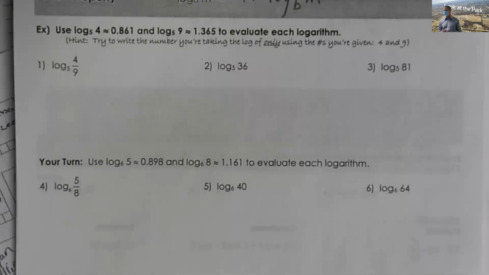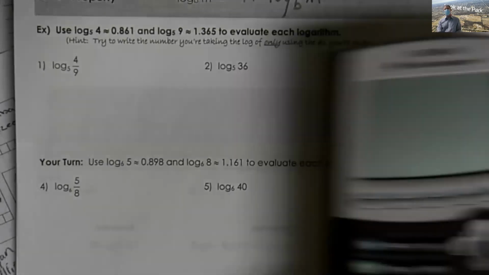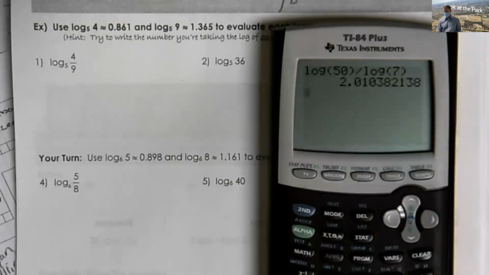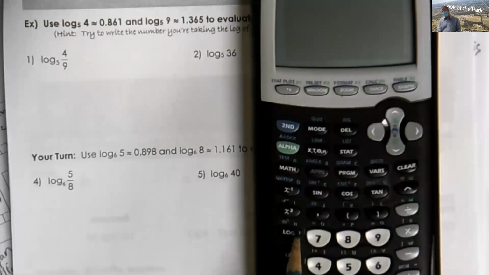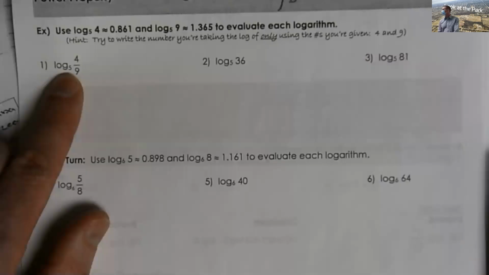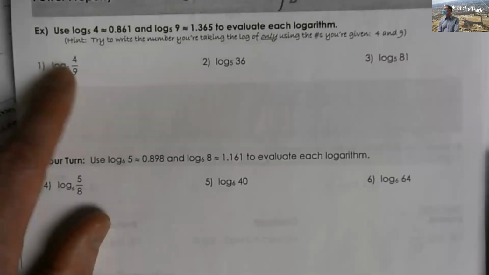You can't use your calculator, at least with the common log. That's the log button that's next to the 7. We cannot use that key to answer this question because this has a base of 5.